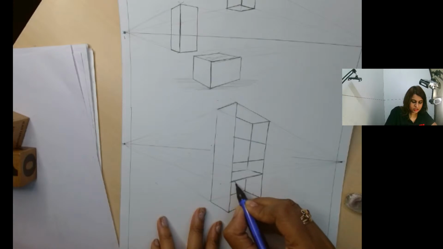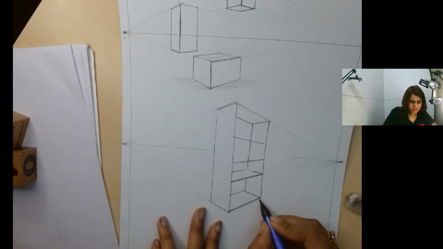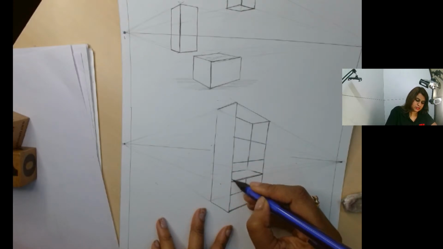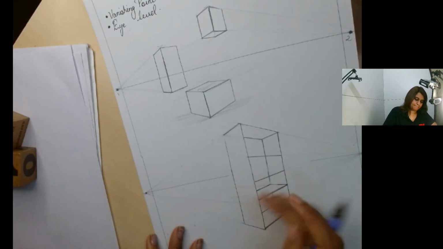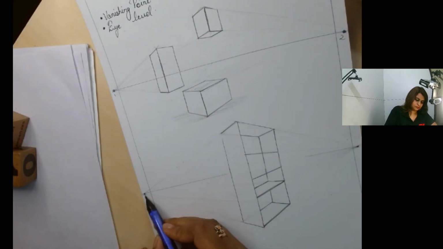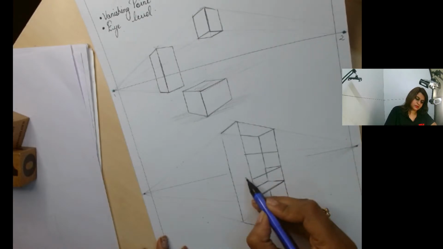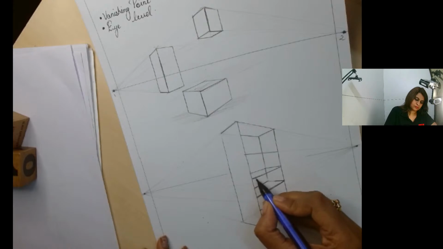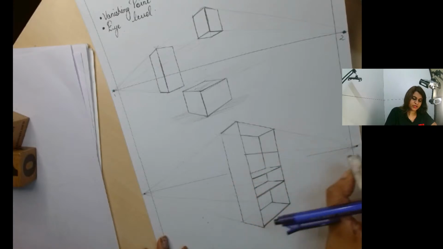Okay, so this is what you have to keep in mind. I'm making this part a little bit thicker because I'm just assuming that this is wood, and wood has got its own thickness. They are not just simple plain lines. And there it is. Erase the lines which are hiding behind.